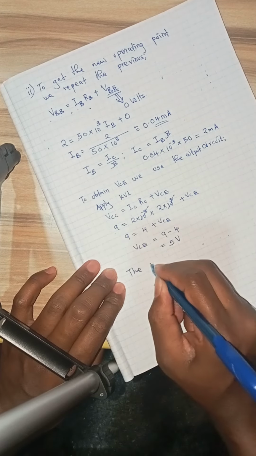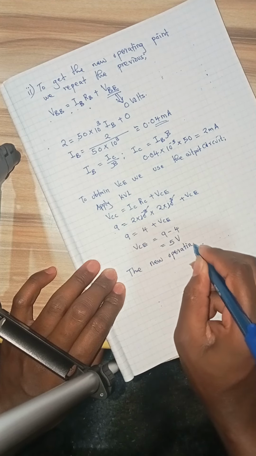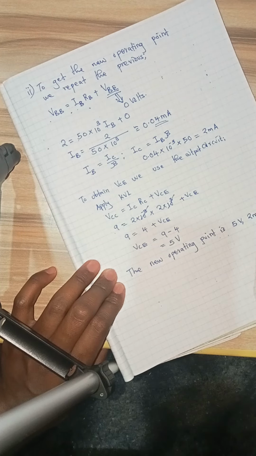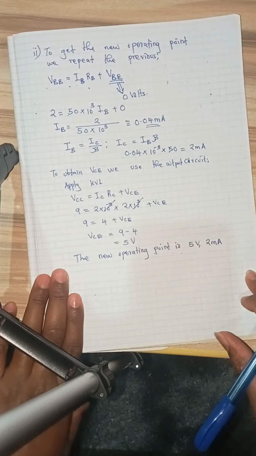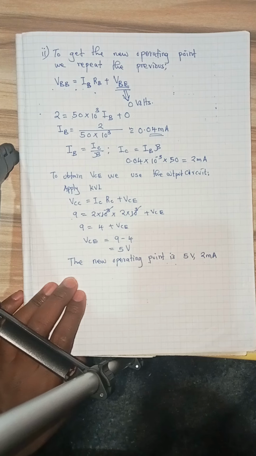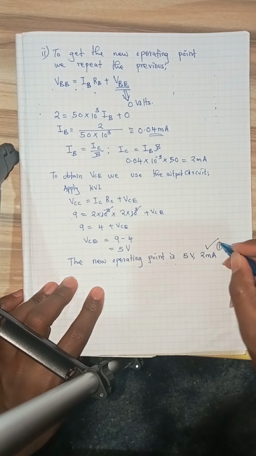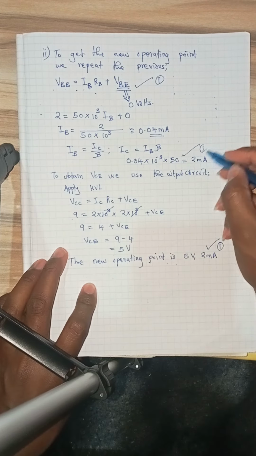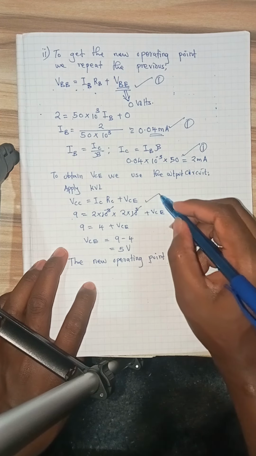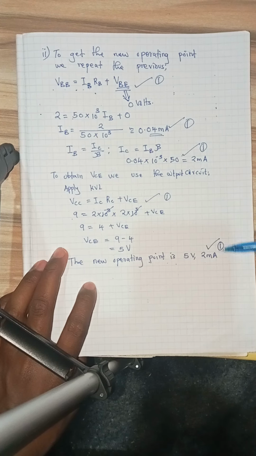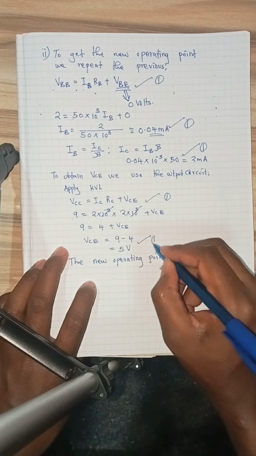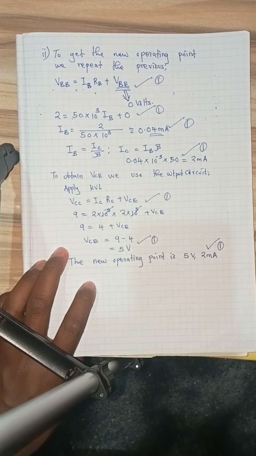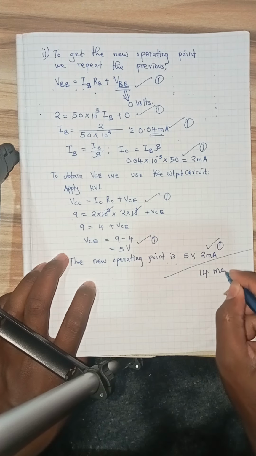Now the new operating point is 5 volts, 2 milliamperes. Again this is awarded 7 marks, so you get 1 mark there. You get another 1 mark for that formula. You score a mark for that, a mark for that, another 1 mark. So this is 1 2 3 4 5, a mark for that, and a mark for that. So this gives 1 2 3 4 5 6 7, and you end up scoring your 14 clean marks.